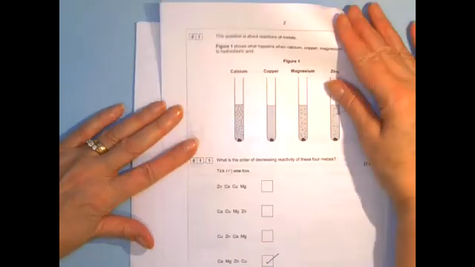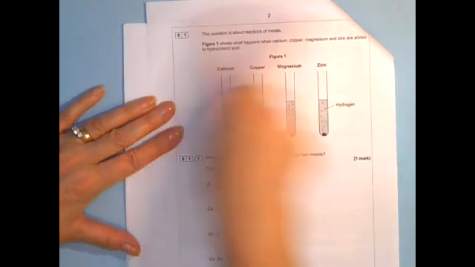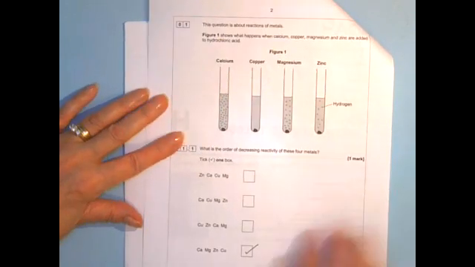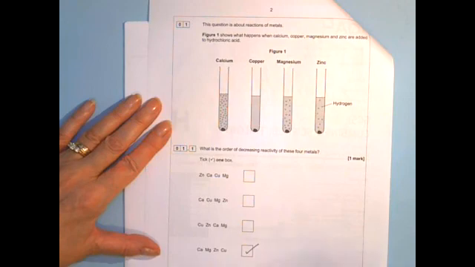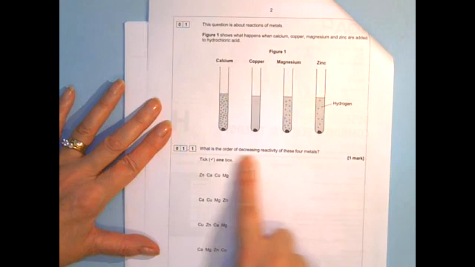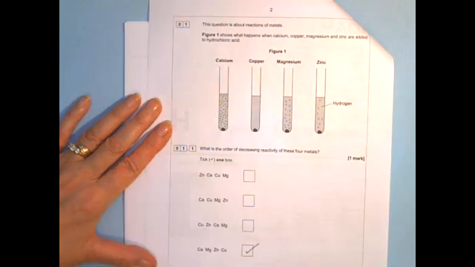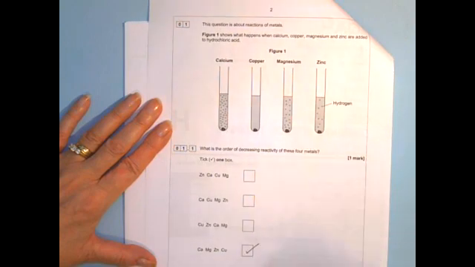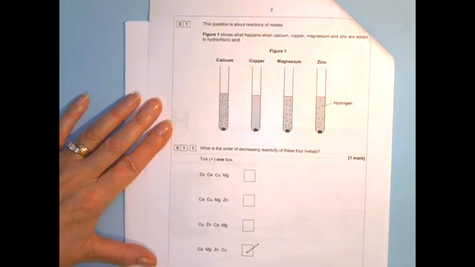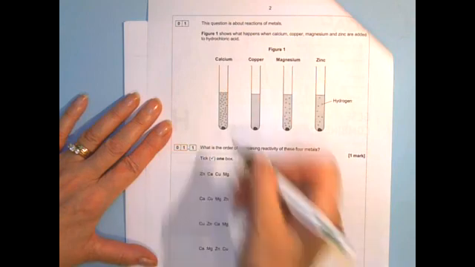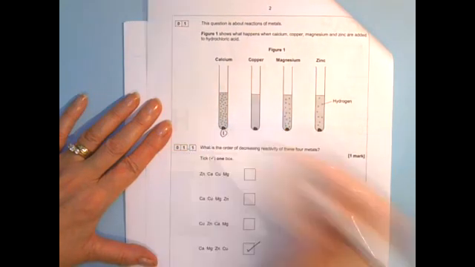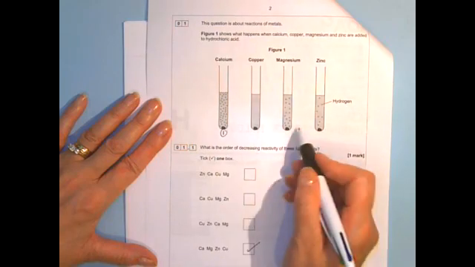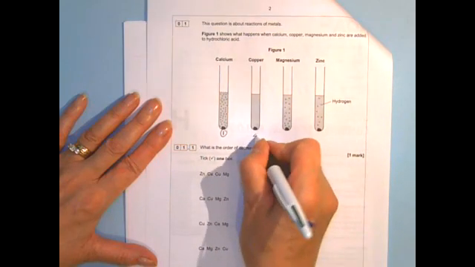Okay, so the first one here, it's always helpful to read the blurb to begin with for the setting. And so we're reacting these metals with hydrochloric acid. So what's the order of decreasing activity? So basically the most reactive to the least reactive. So if we have a look, we can see the number of bubbles will tell us how reactive something is. So this is the most reactive. And looking at these, this has got no bubbles at all, so that's going to be the least reactive.